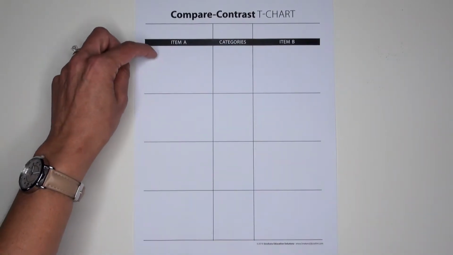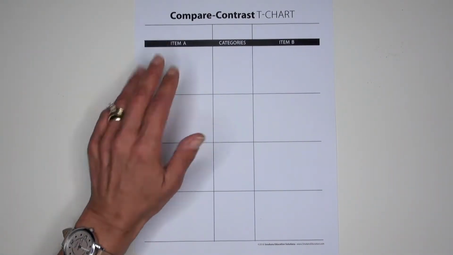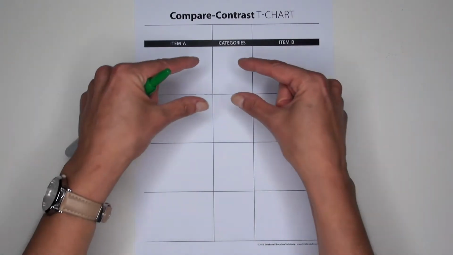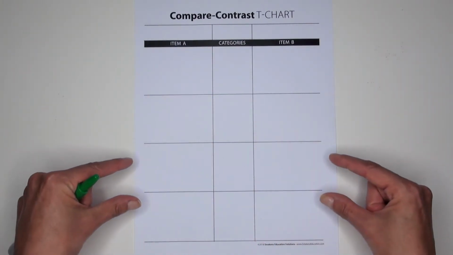So you're going to put details for item A still on the left and details for item B still on the right. But now they line up. If it's the same information for both sides, then draw a line or just write same or use the ditto marks. But the secret is keeping parallel information adjacent to each other.